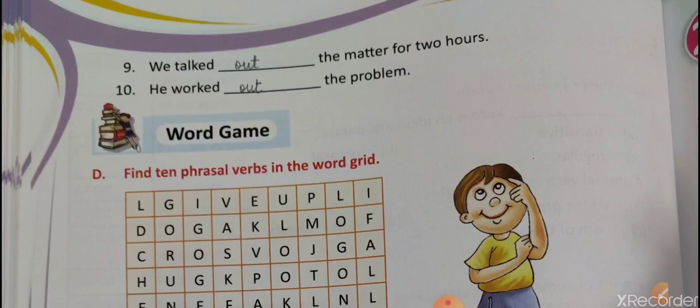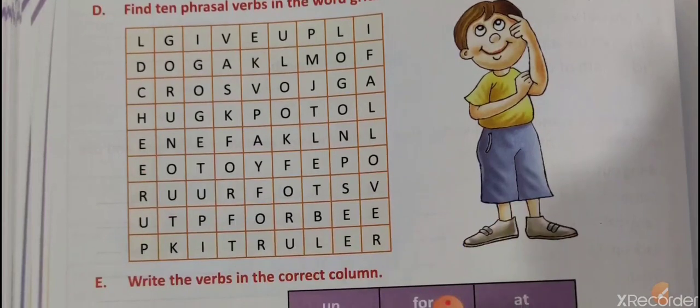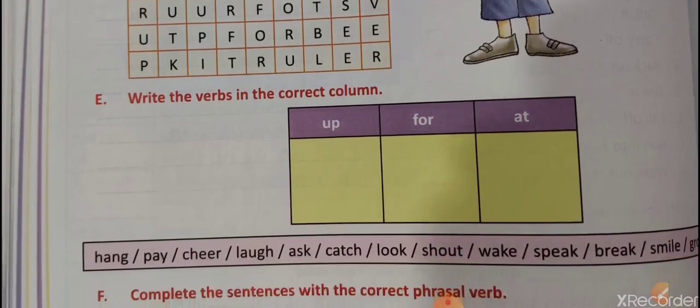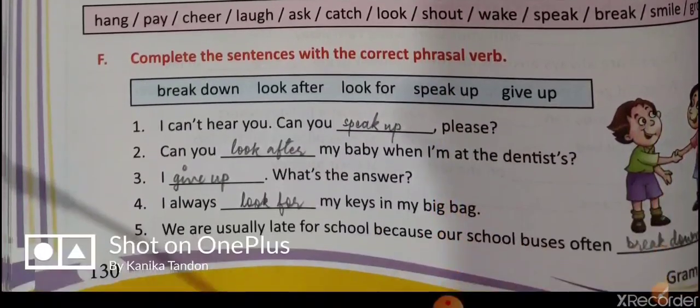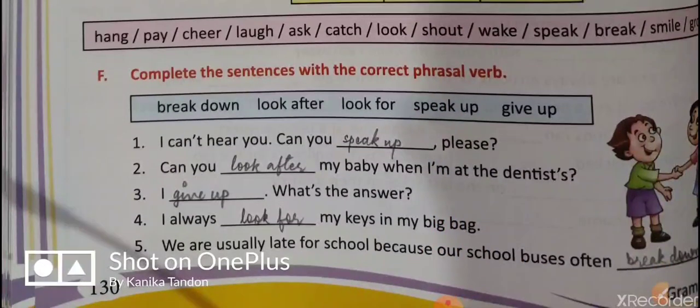Now the second one is to find 10 phrasal verbs in the word grid. So this is the word grid, and from this you have to find out 10 phrasal verbs, and this will be your homework. You have to find them and write them in the box. The last one is to complete the sentences with the correct phrasal verbs.